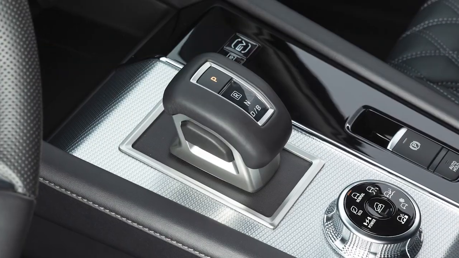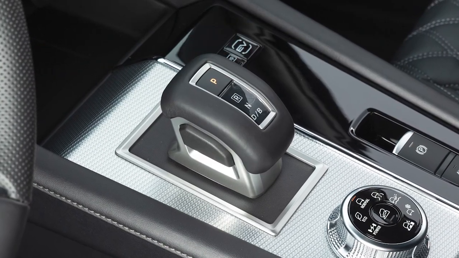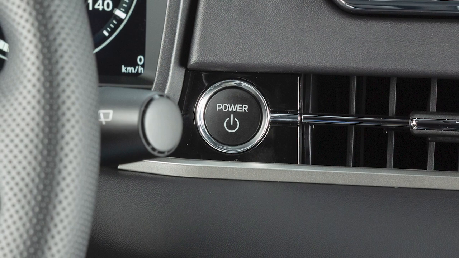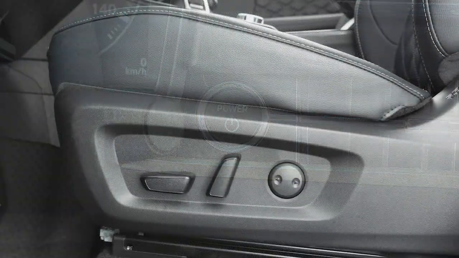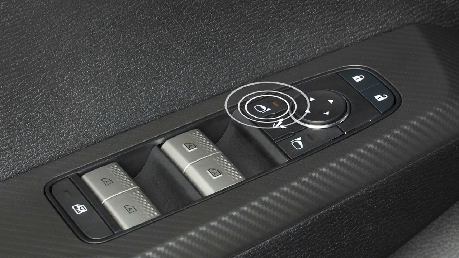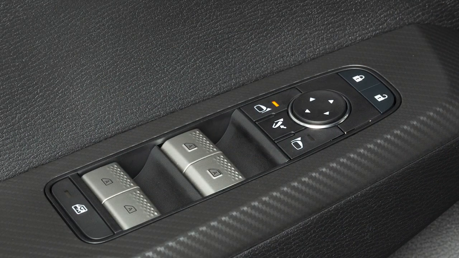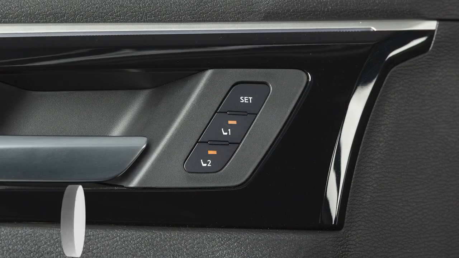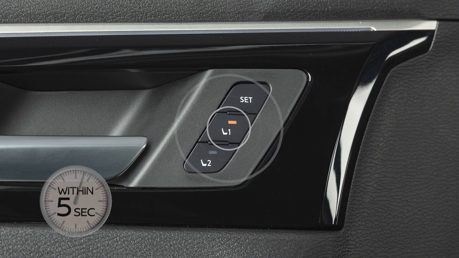To store a set of positions, first ensure that the shift position is in park with the power switch in the on position. Adjust the seats and outside mirrors to the desired positions by manually operating each adjusting switch. Push the set switch, and within 5 seconds, push memory switch 1 or 2.